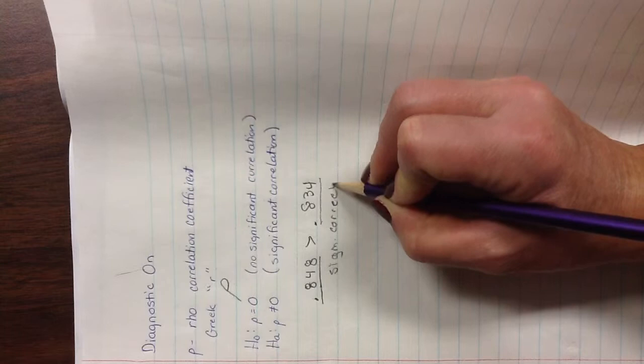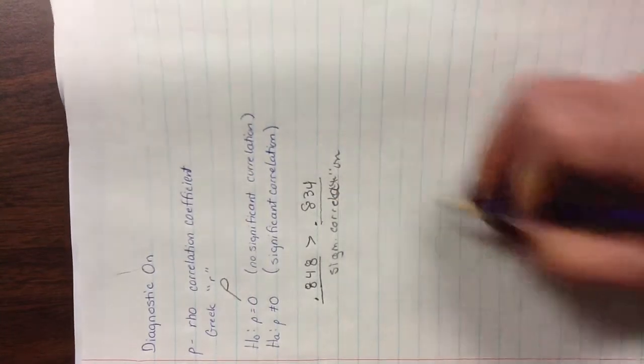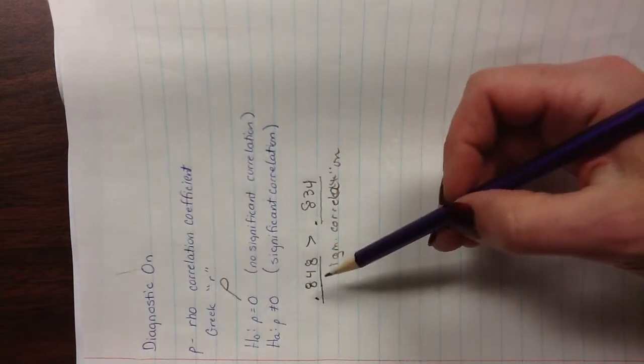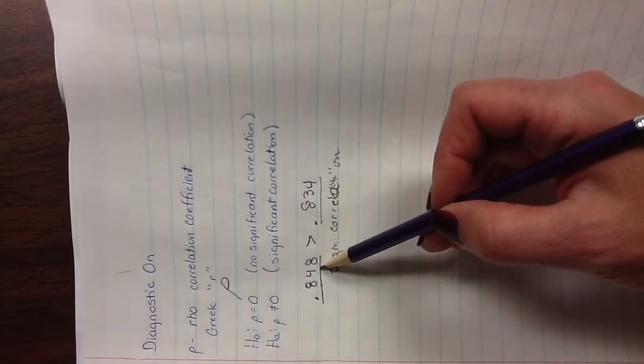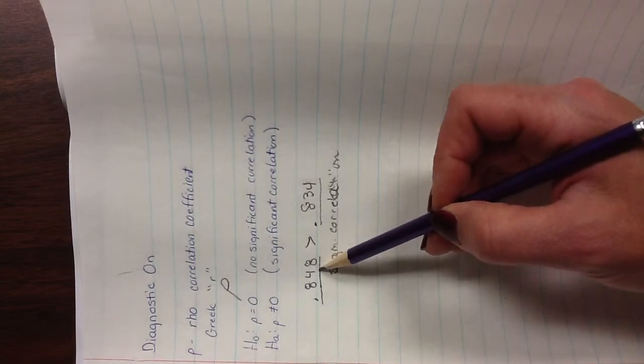So all it takes is for that to be bigger. I can't even spell relation this morning. And even if it's negative, some of your formulas are going to have a negative relationship. That doesn't mean they're not linear.